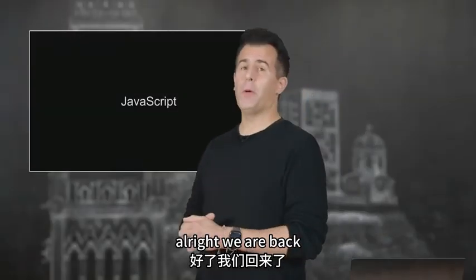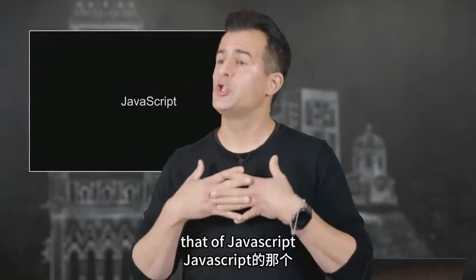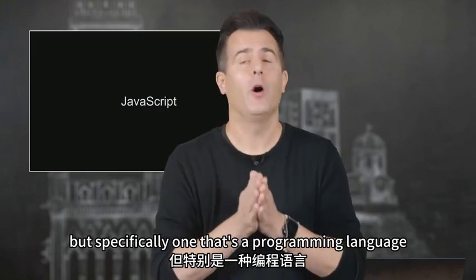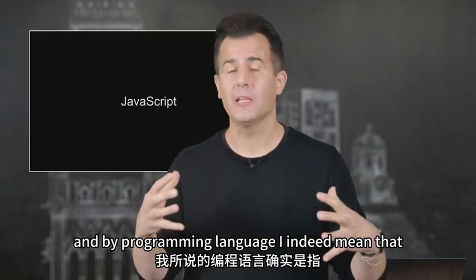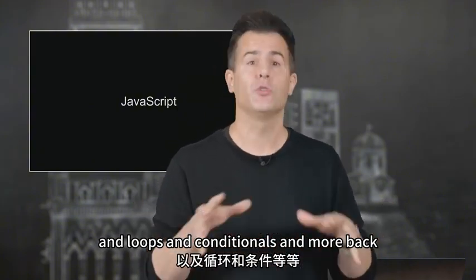All right, we are back, and we now take a look at the third of our 3 languages today, that of JavaScript, but specifically one that's a programming language. And by programming language, I indeed mean that we'll get functions and arguments and loops and conditionals and more back.